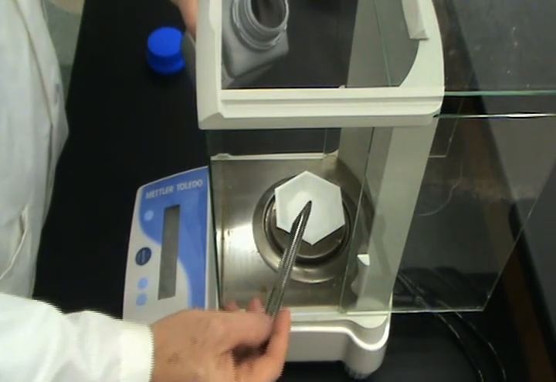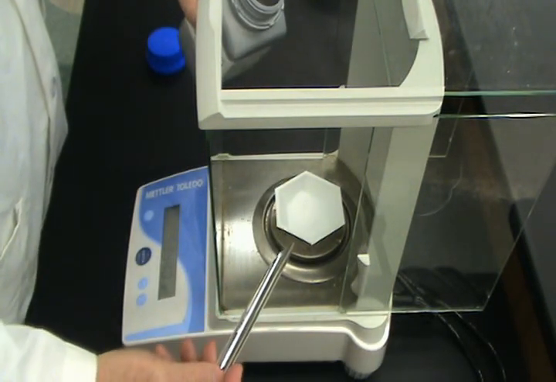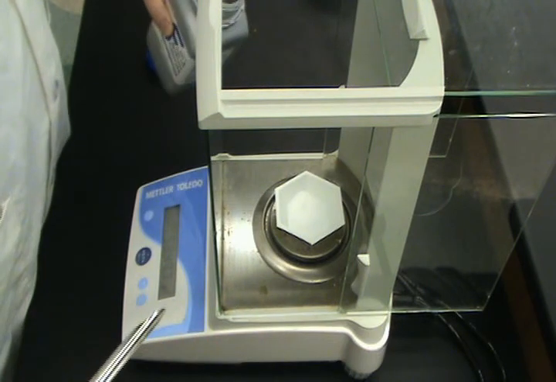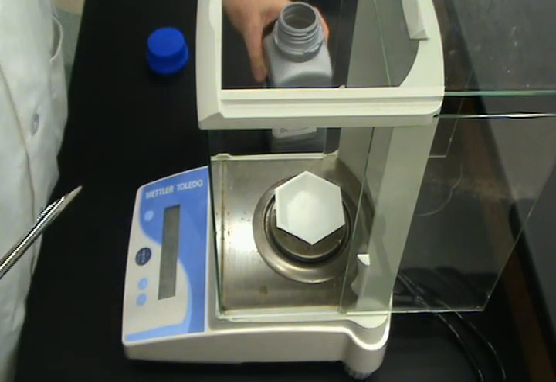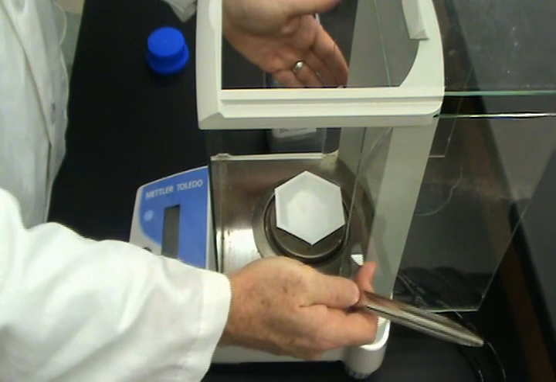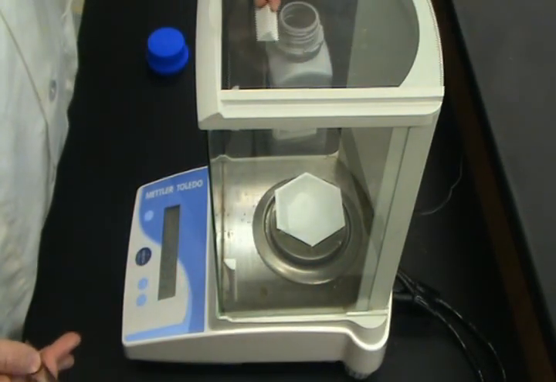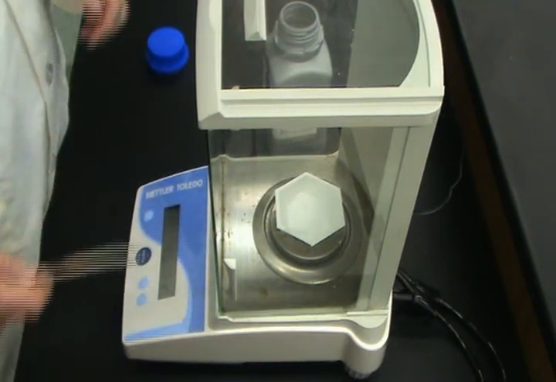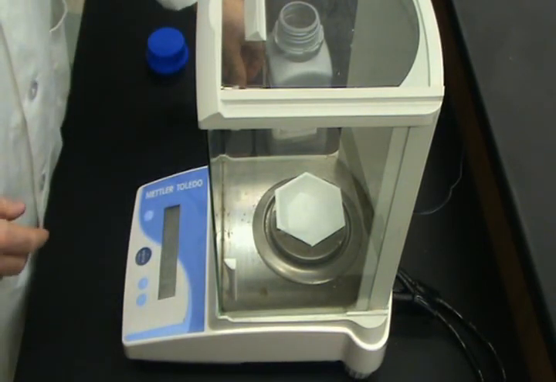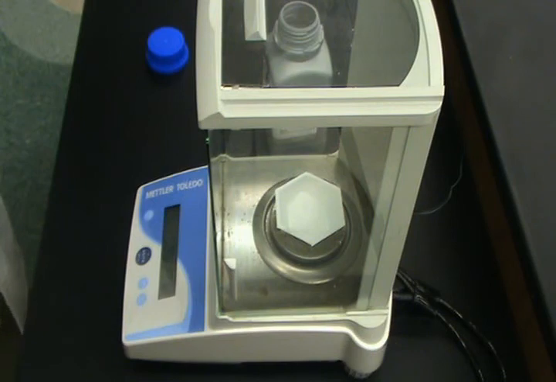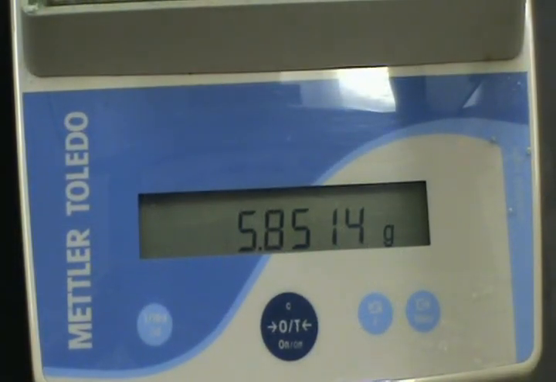5.85. I'm at 5.849. I think I'm going to stay with that. It's okay if it's over. So what do I do? I slide the doors shut. I slide these shut so that there's no current going through and messing me up. And now, let's see what I've weighed. I've weighed 5.8515. I'm going to take that and make the solution.